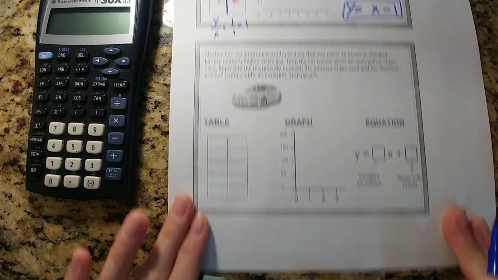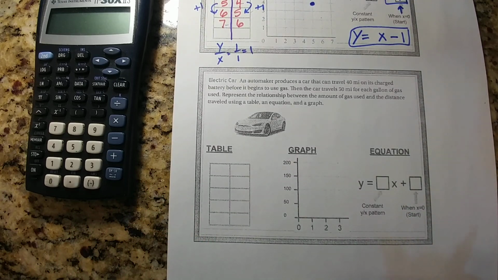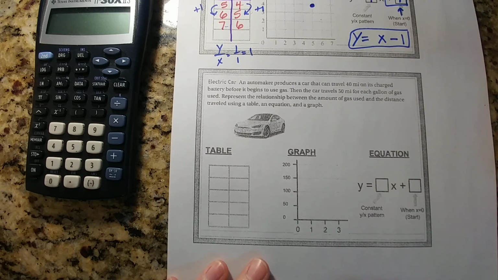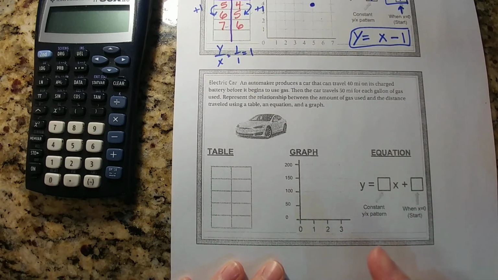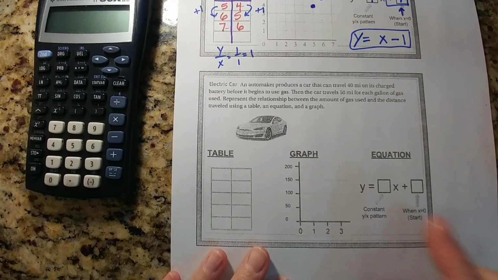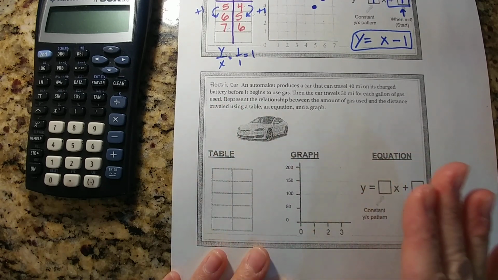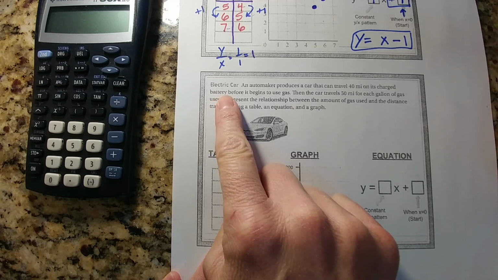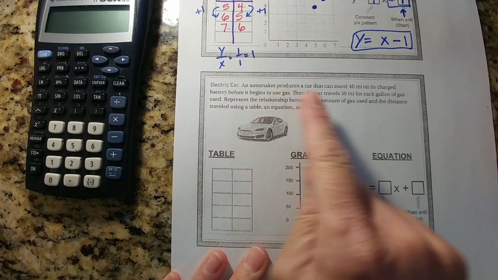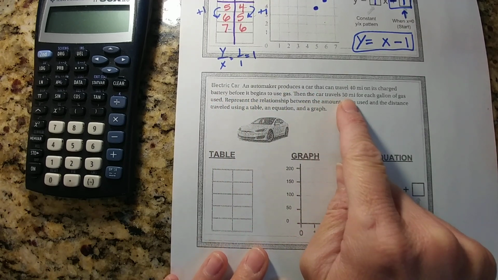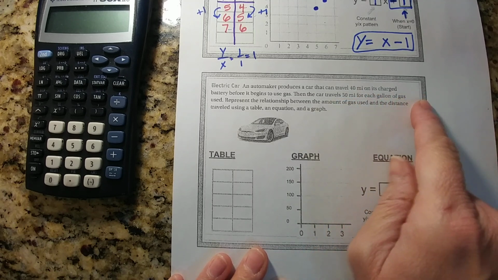All right, last one. This one, we'll see. Do we need to use our calculator? I'm not sure. Here we have an electric car. Wouldn't that be cool to have one of those? An automaker produces a car that can travel 40 miles on its charged battery. So you can go 40 miles without using any gas, just on a charged battery, okay, before it begins to use the gas. Then the car travels 50 miles for each gallon of gas that's used.